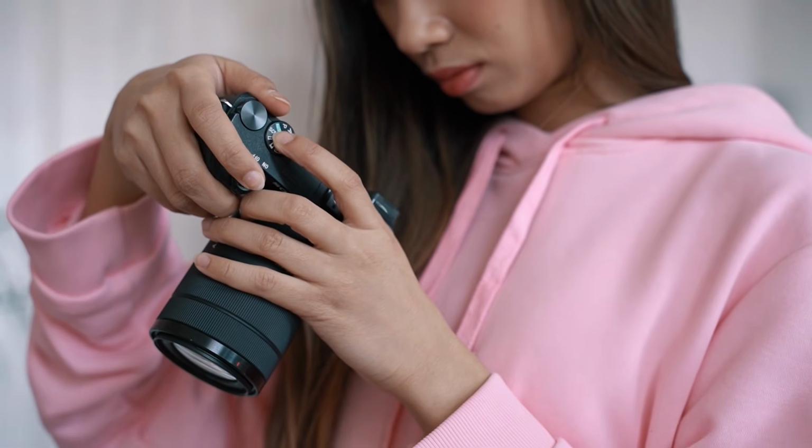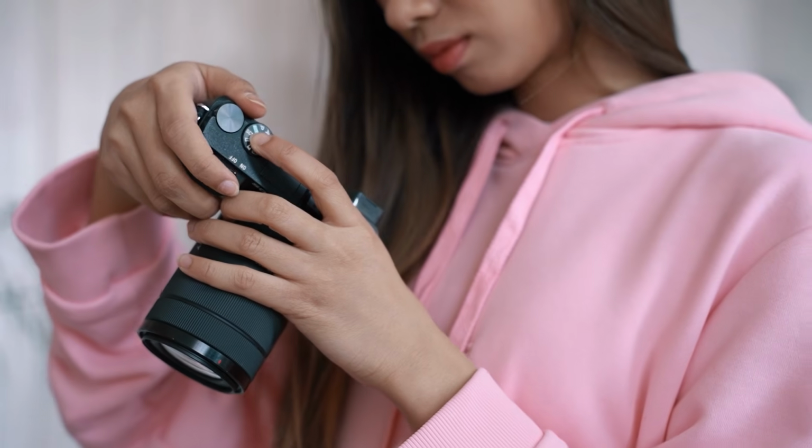And before we move on, this is the bit that confuses a lot of people. Why does a wide aperture have a low number and a narrow aperture a high number? And here's a very simple way to think about that. The f number isn't the size of the hole, it's a ratio based on the focal length of the lens compared to the opening. So as the number gets bigger, the actual opening gets smaller, and as the number gets smaller, the opening gets bigger.